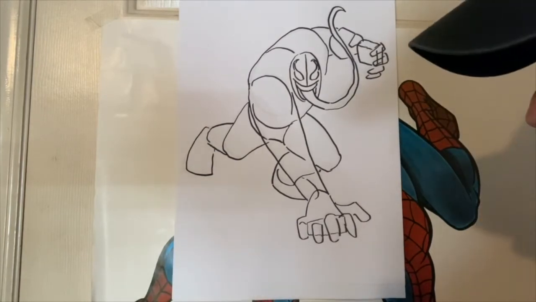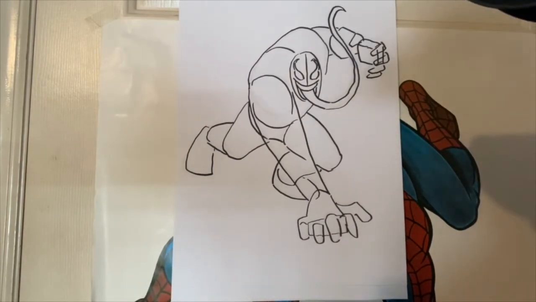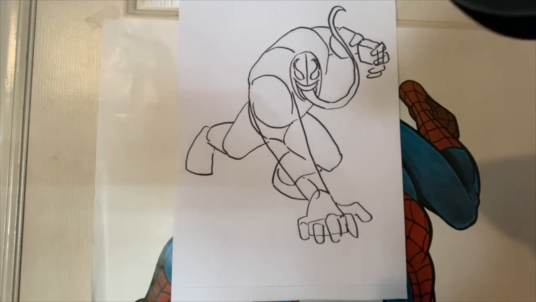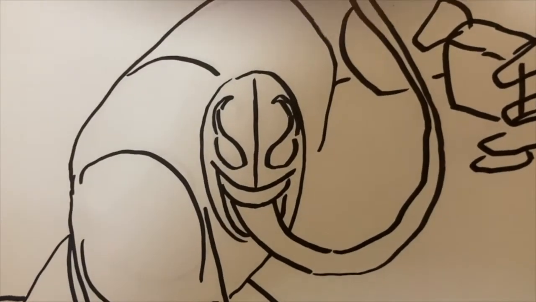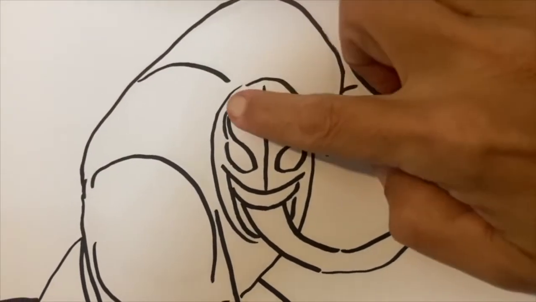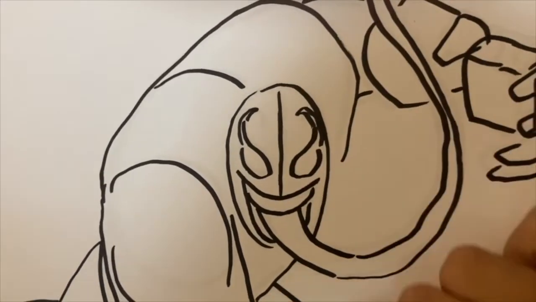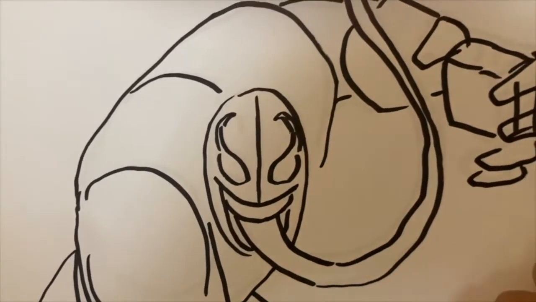And there you go. Let's take a closer look at what we've got so far at our basic shapes layout stage. So here we go with that nice egg shape. If you want to put that line down the middle to help you draw it symmetrically, that's fine.